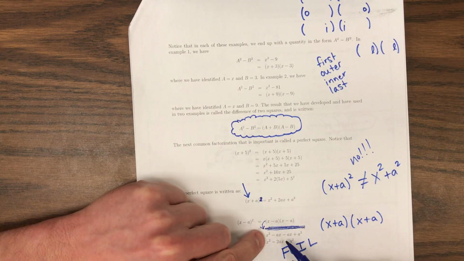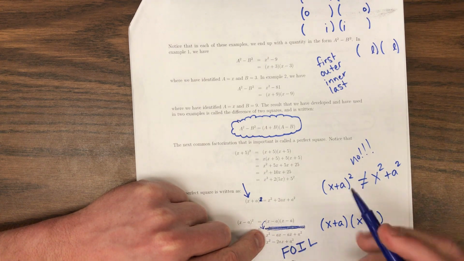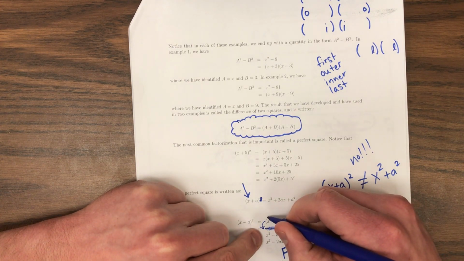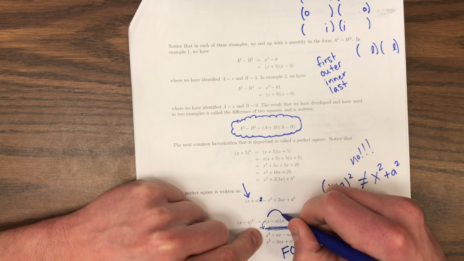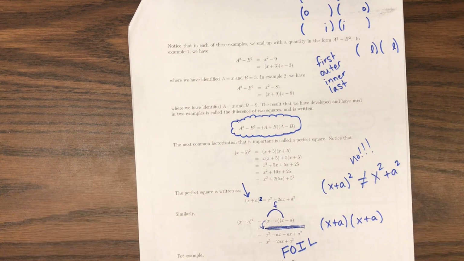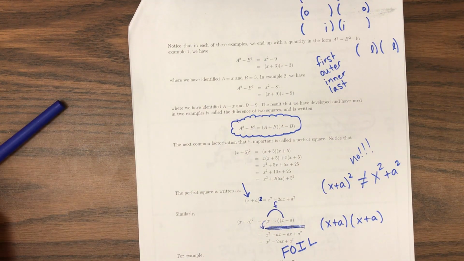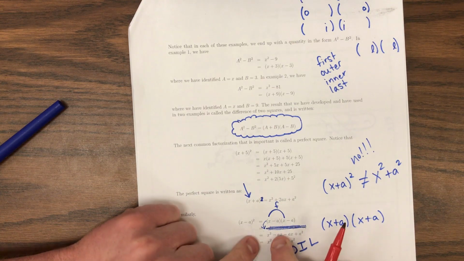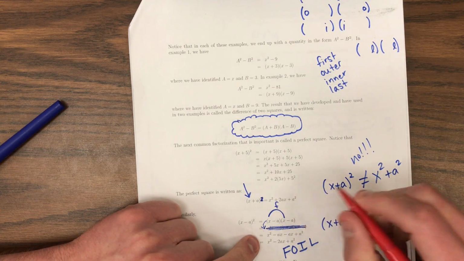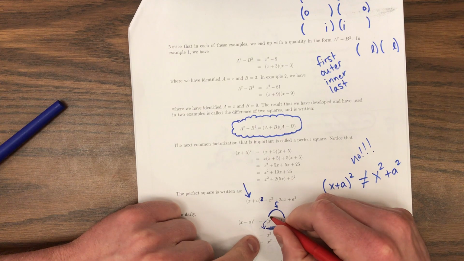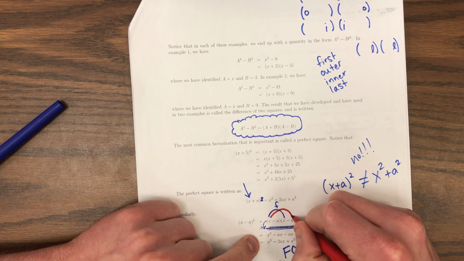Instead, I want you to look at the next line. This x squared came from them multiplying the two first terms. Then this minus ax came from them doing the two outer terms.